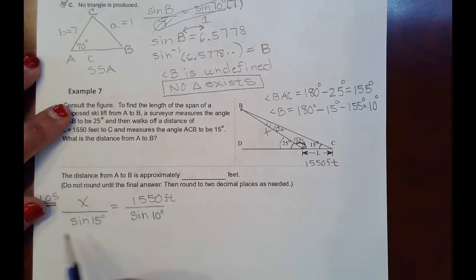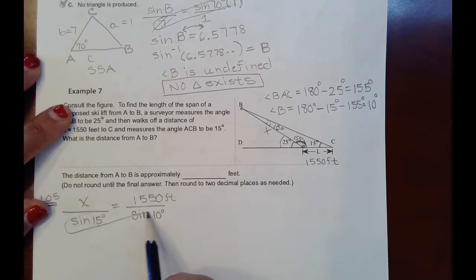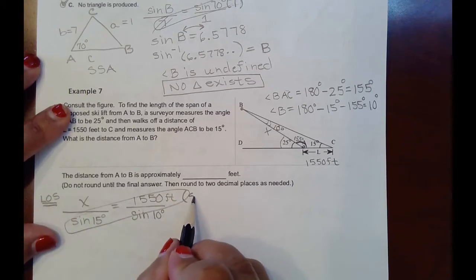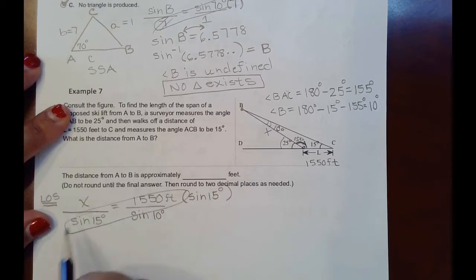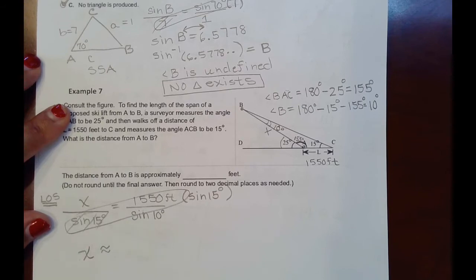Okay, cross multiply to isolate the unknown x, which brings this sine of 10 up into the numerator, and the sine of 15 is not there anymore. X is by itself, and I just have to pop that into the calculator.